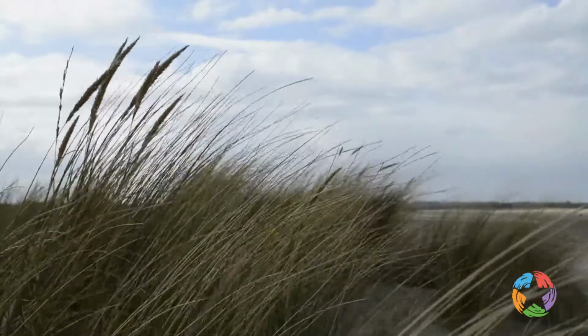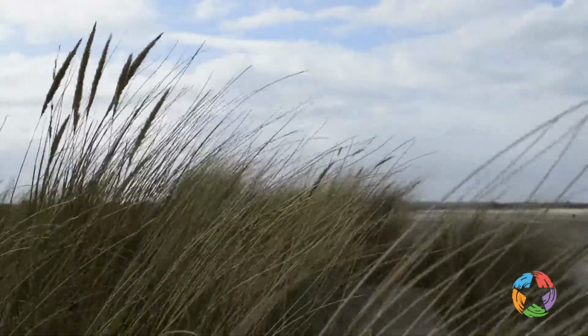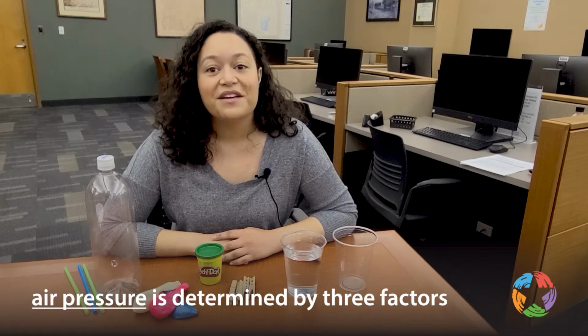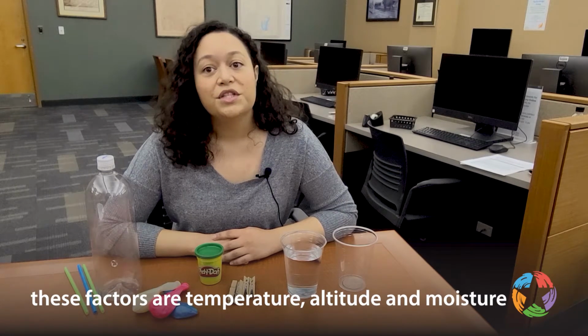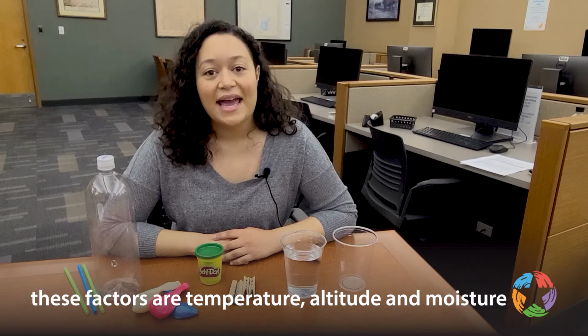Air and its particles are crashing into us all the time. And what we call air pressure is the force of these particles hitting a surface. Air pressure is determined by 3 factors: temperature, measuring the degree of hotness or coldness; altitude, which is the height above the ground or above sea level; and moisture, which is the presence of water in the air.